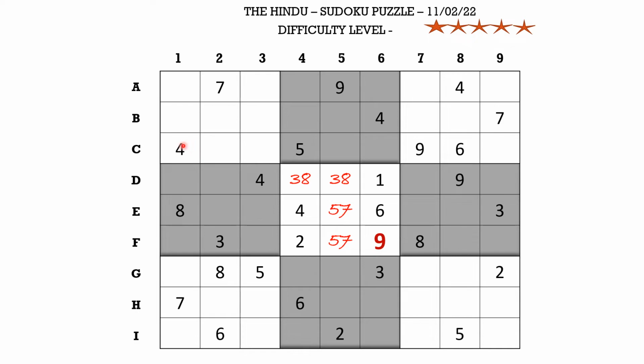There is a 4 in first column and a 4 in third column which blocks these two columns. So H2 takes 4. There is a 2 in G row and a 2 in I row which blocks these two rows. So here H3 takes 2.